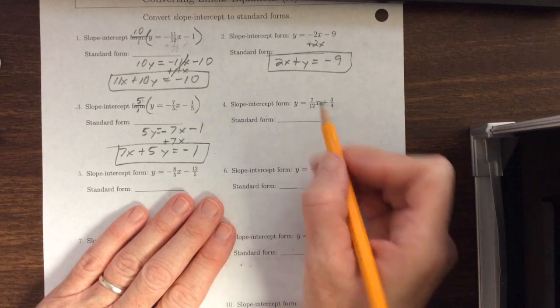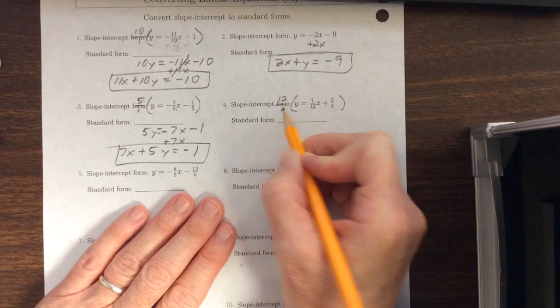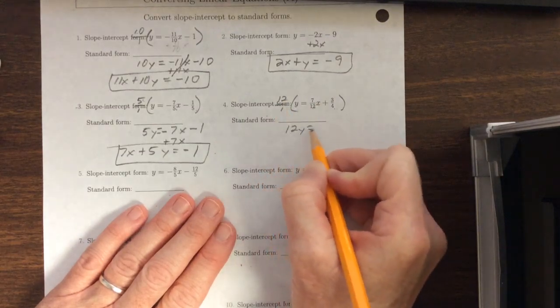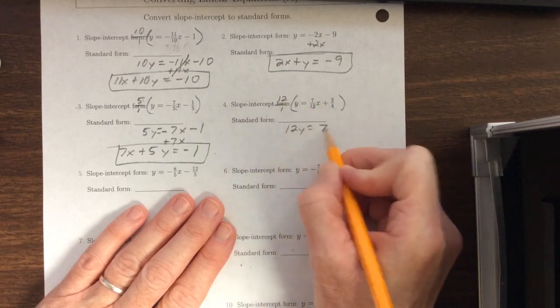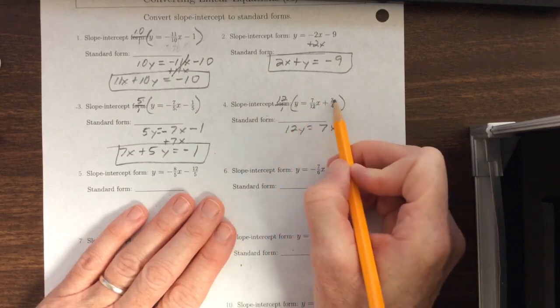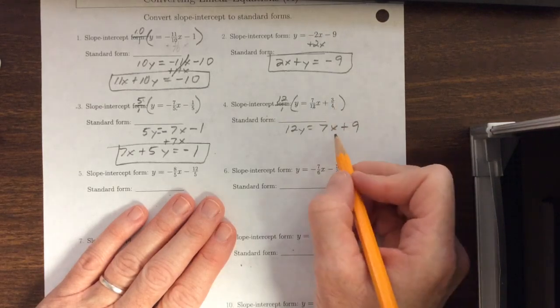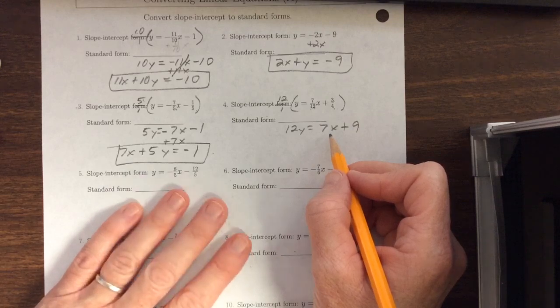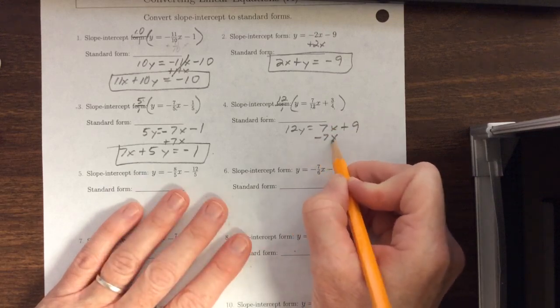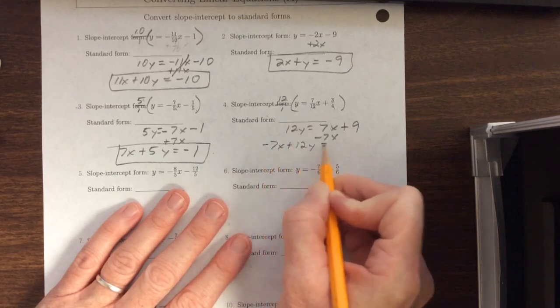Okay, we got some fractions here that we need to get rid of, so we need a common denominator, which we can use 12. So we have 12y equals, that's 12y. This cancels, 7x, and then 12 times 3 is 36, divided by 4 gives us a 9. Okay? So now we need to subtract the x, plus 12y equals 9.